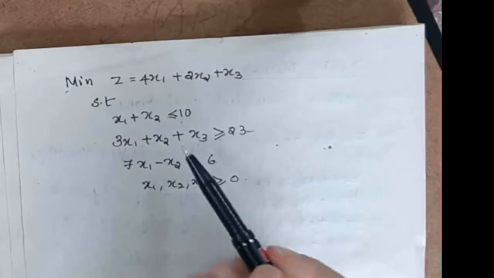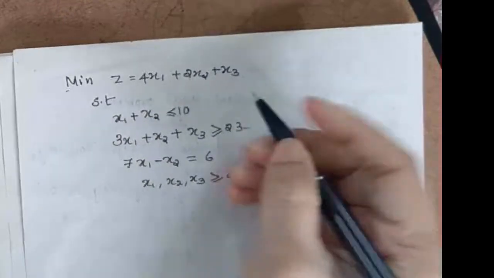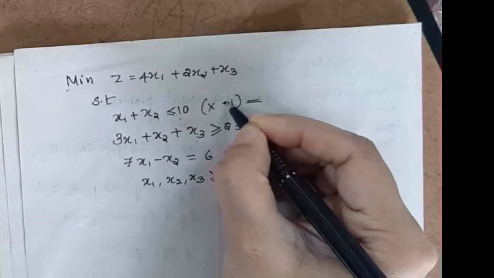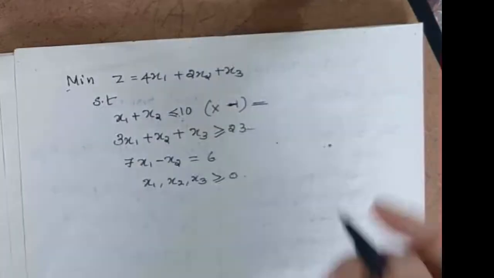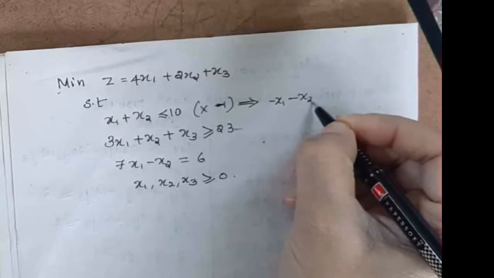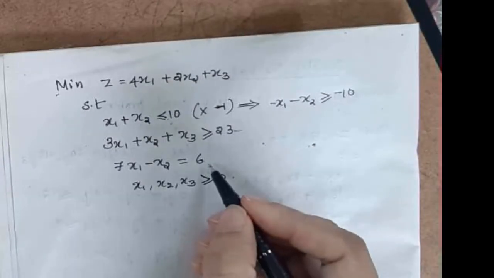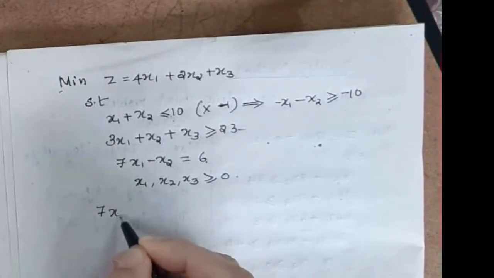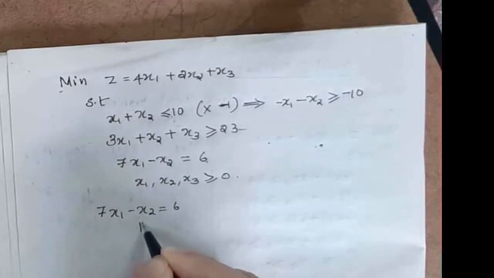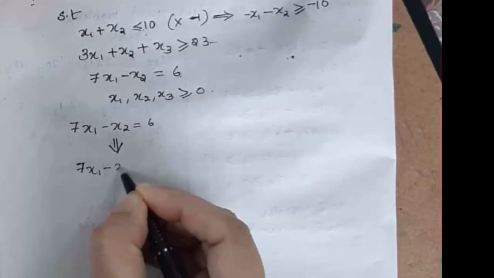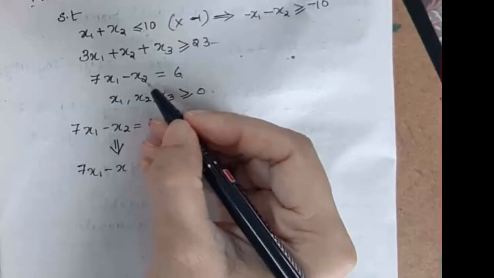So what you can do is, this is easy, you can multiply this constraint with minus 1. This will become minus x1 minus x2 greater than or equal to minus 10. Now, there is another constraint here which is equal to. In these cases, when there is an equal to sign like this, 7x1 minus x2 equal to 6, this gets converted to two cases. That is, 7x1 minus x3. What did I write here? This was x3.